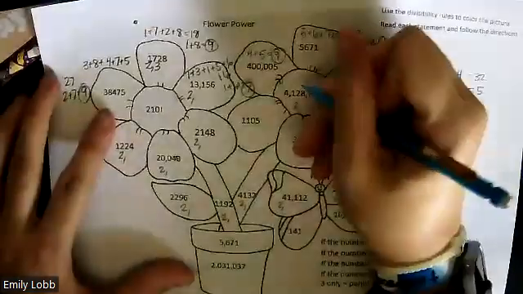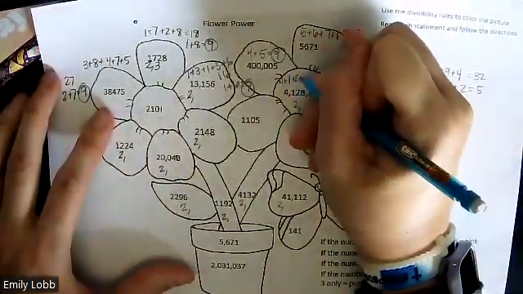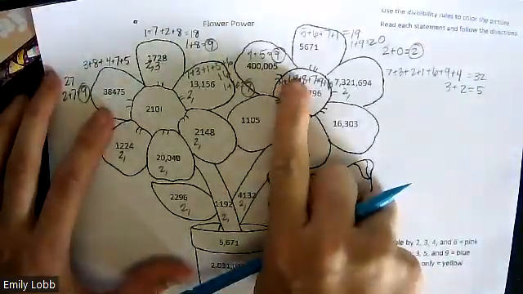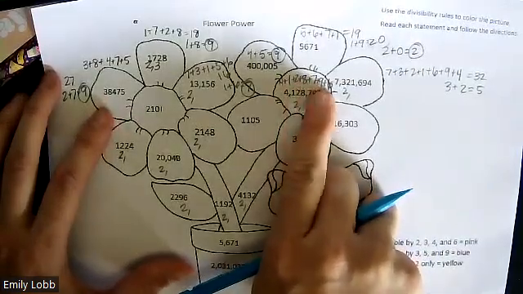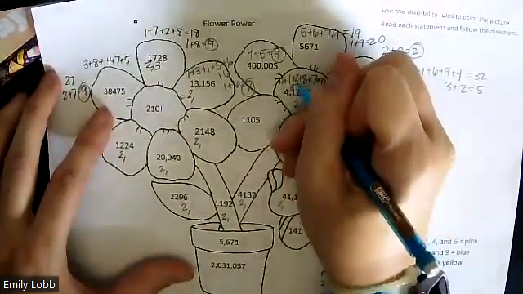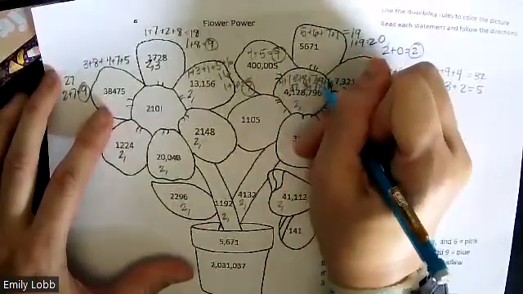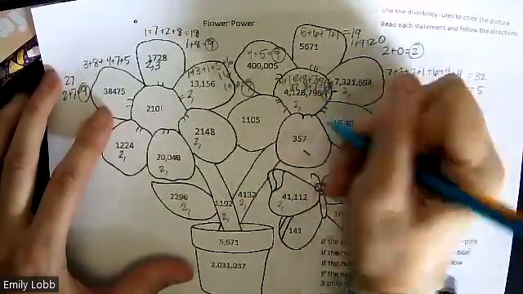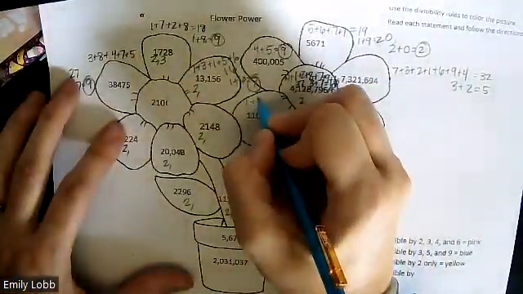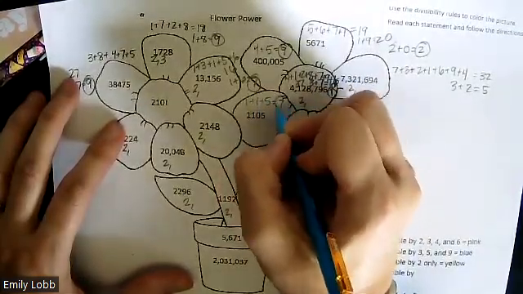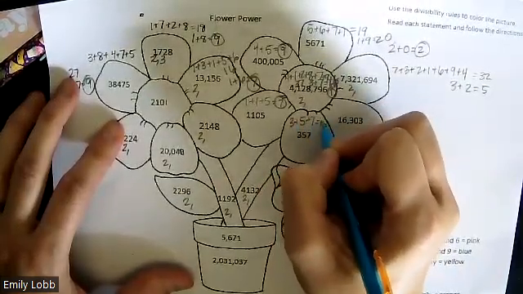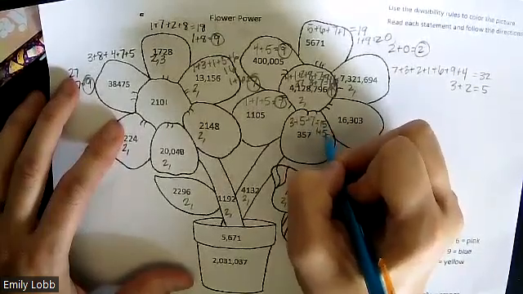4 plus 1 plus 2 plus 8 plus 7 plus 9 plus 6. So 5, 6, 7, 15, 22, 31, 37. So 3 plus 7 equals 10. This equals 1. That's not helpful. 1 plus 1 plus 5 equals 7. 3 plus 5 plus 7 equals 15. 1 plus 5 equals 6.